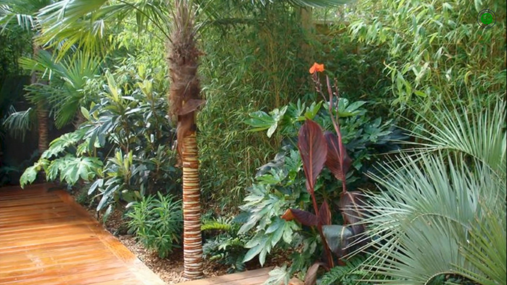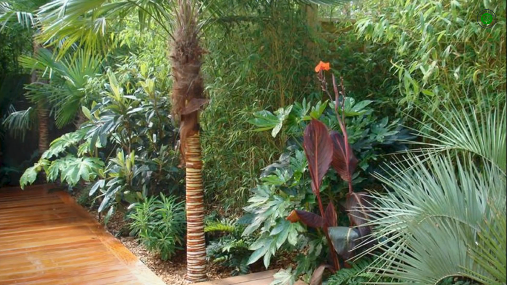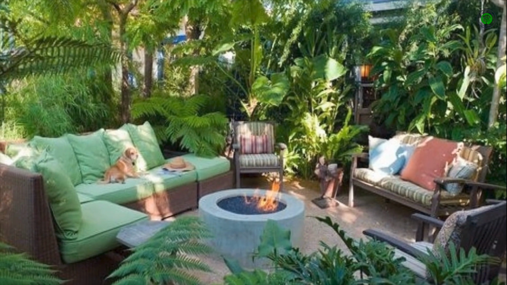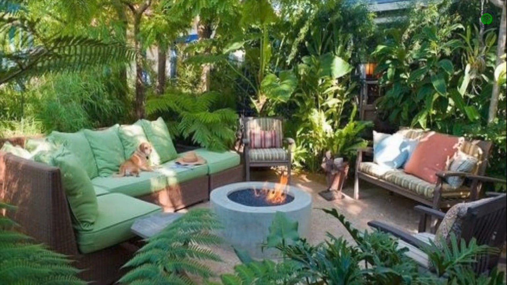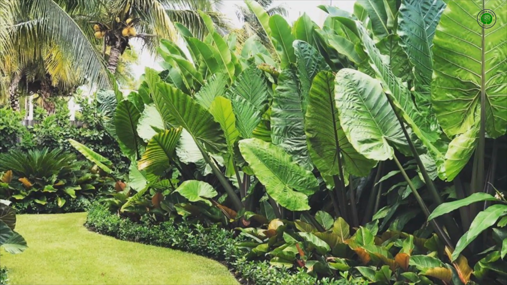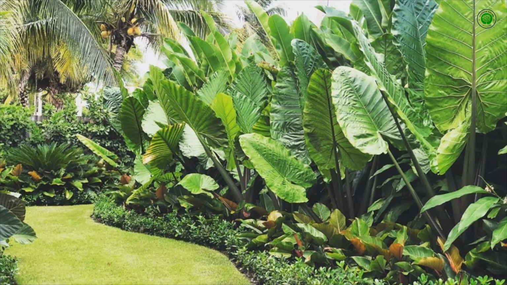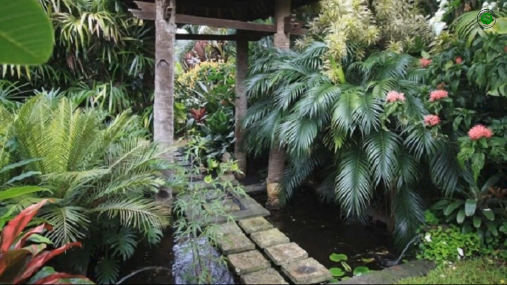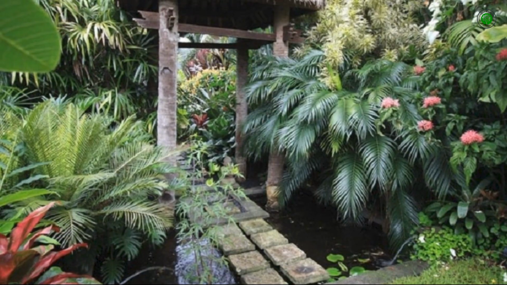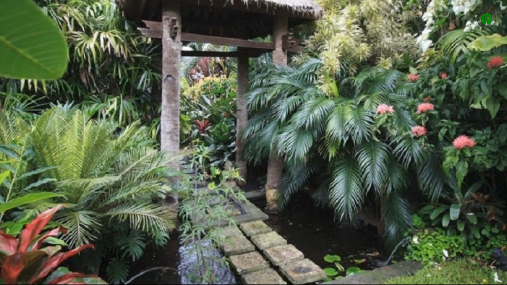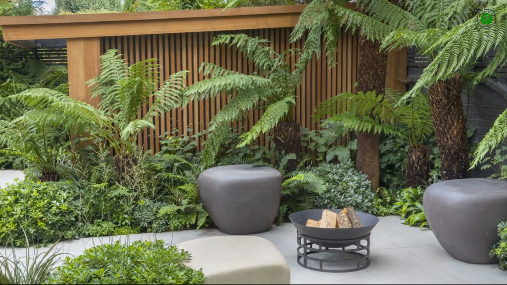The lush vegetation can also help to moderate temperature and improve air quality in the immediate vicinity. Finally, a well-designed tropical garden can significantly enhance the aesthetic appeal and, consequently, the property value of your home, creating a unique and desirable outdoor living space.